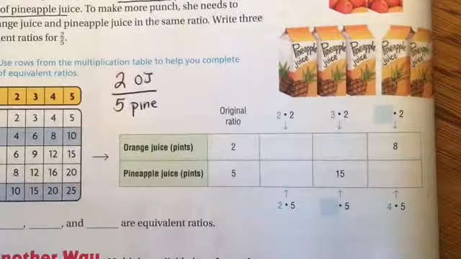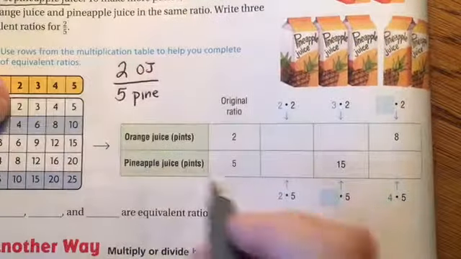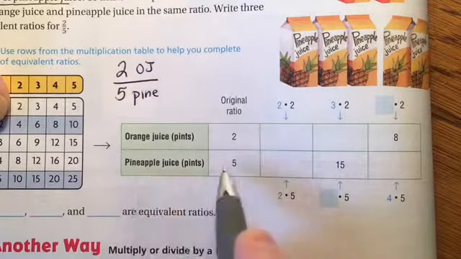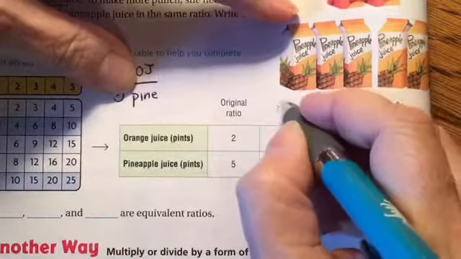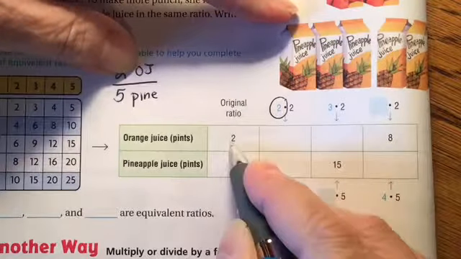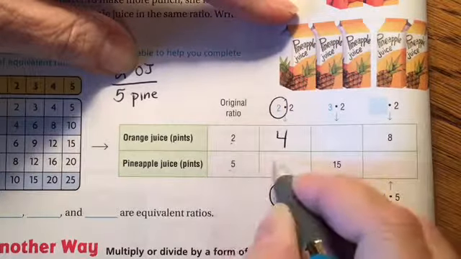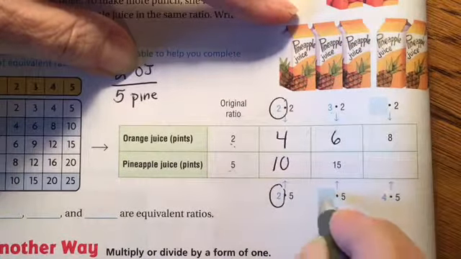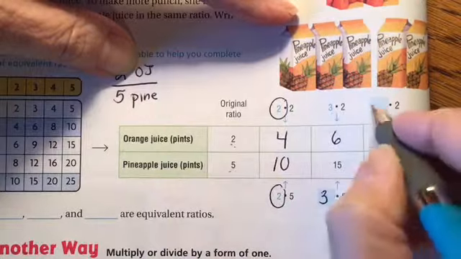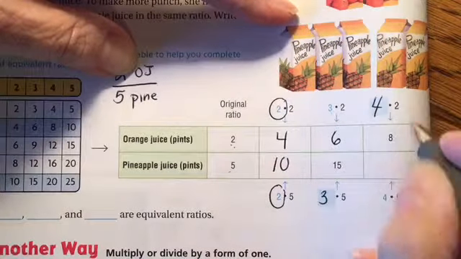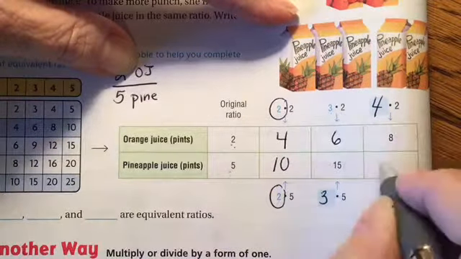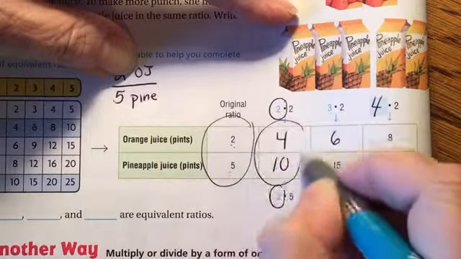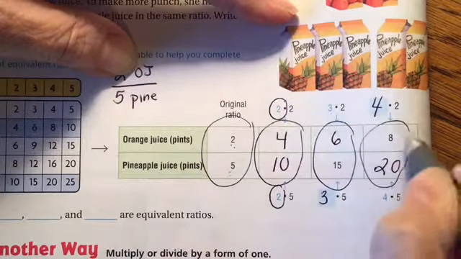And then I come down here and I can fill out my table. So OJ doesn't need to be as fancy as this. Pineapple was 5, 2 to 5. So I focus on this part. Multiplied by 2, 2 times 2 is 4, 2 times 5 is 10. 3 times 2 is 6, 3 times 5 is 15. And then 4 times 2 is 8, and 4 times 5 is 20. So each one of these, I'm circling, are equivalent ratios.